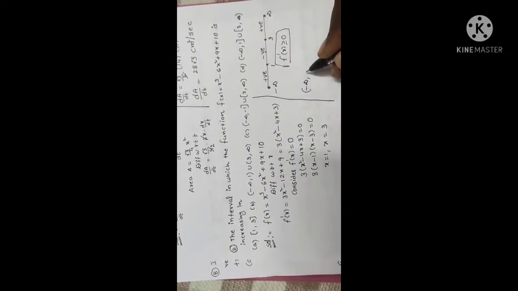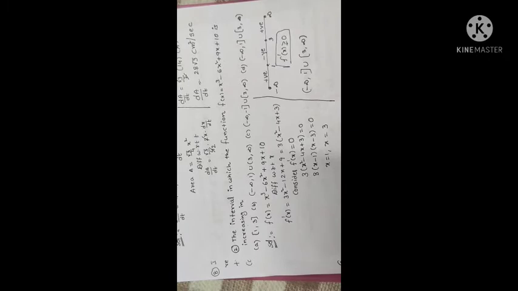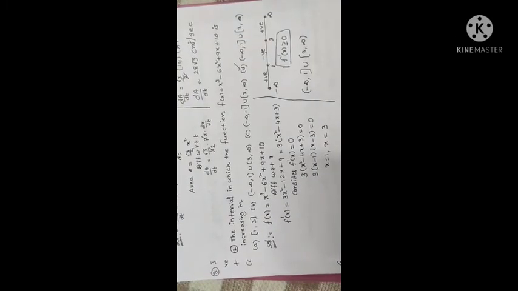Infinity is always not included. 1 will be included because of the equal to also. Union. Next, in this portion 3 will be included, but infinity will not be included. So this is the answer for this question: minus infinity to 1 union 3 to infinity. That is nothing but the fourth option is the correct answer for this question number 2.